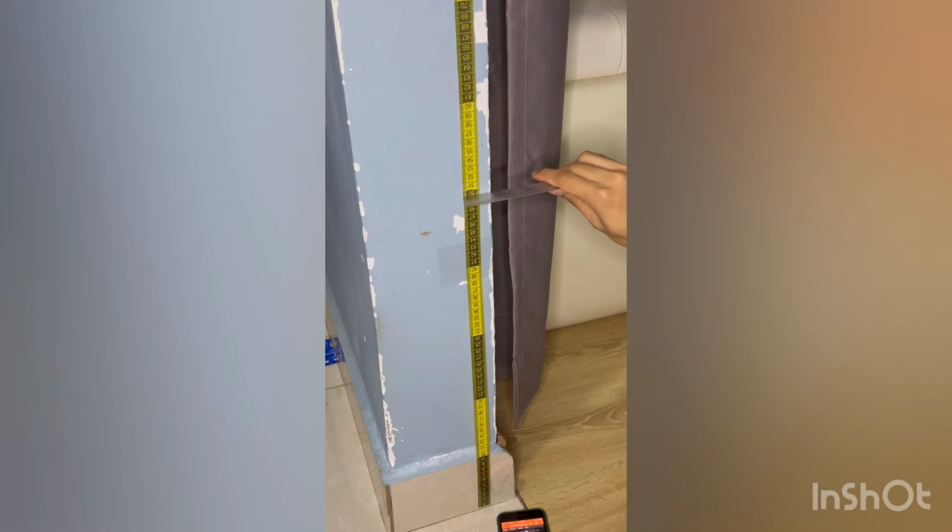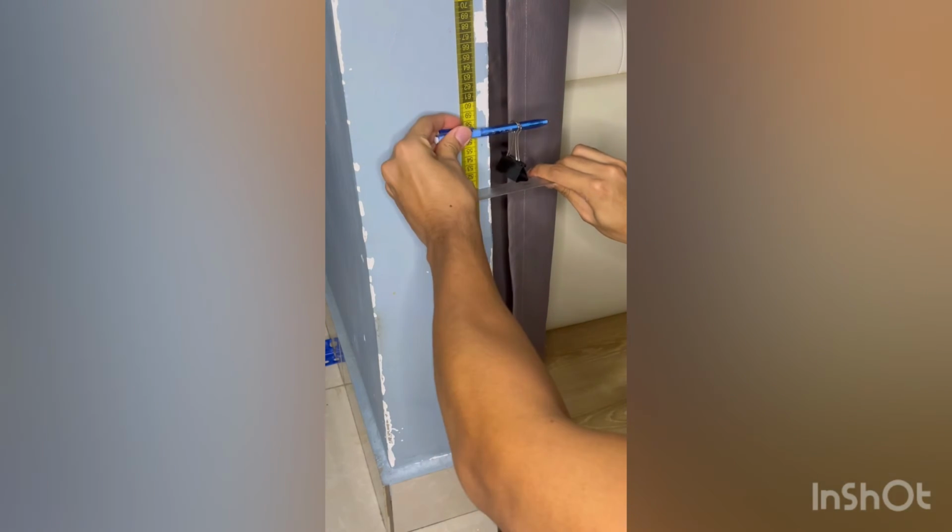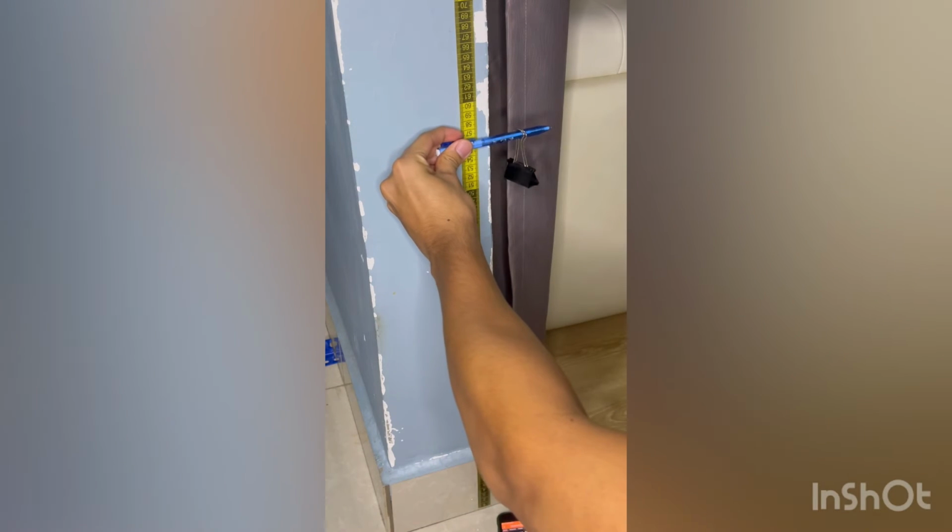Repeat the same process on each height. This is for 50 centimeter height.